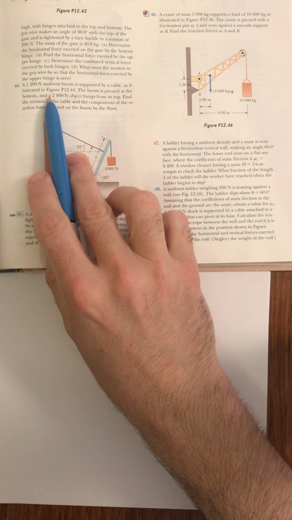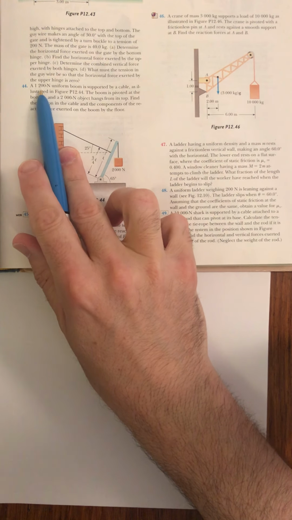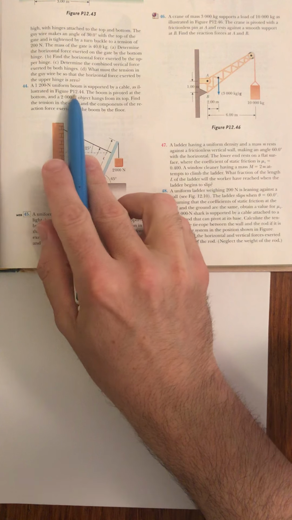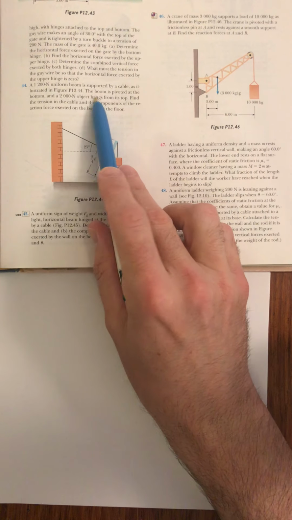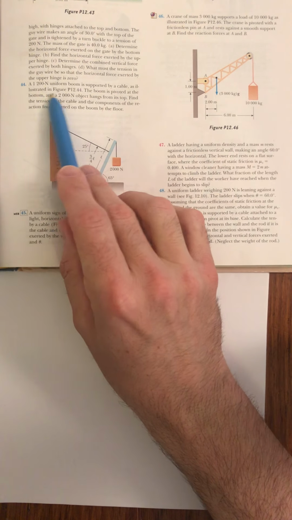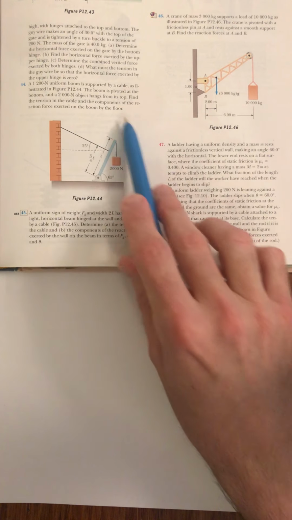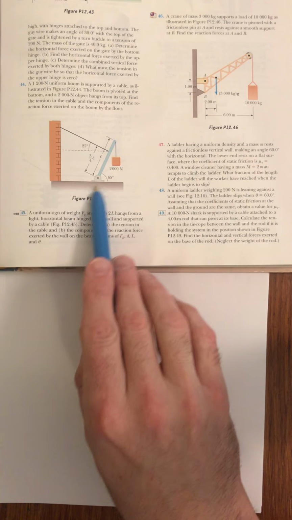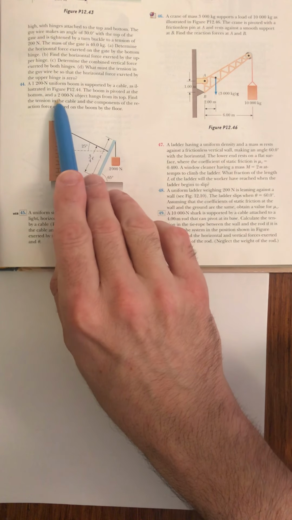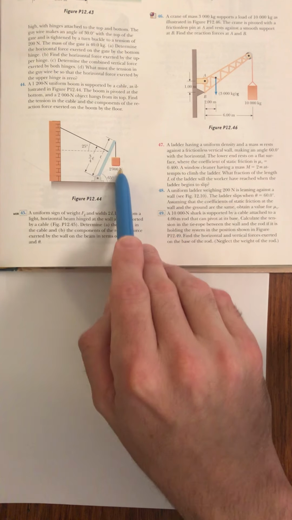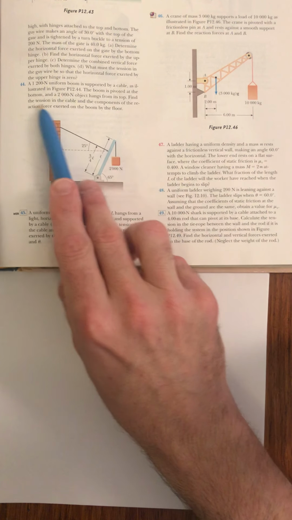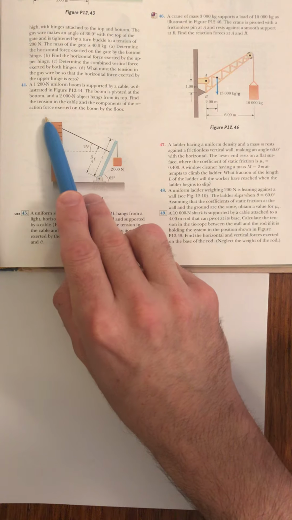So here we are. This is the problem we're doing. A 1200 Newton uniform beam, oh good, they gave us the weight, is supported by a cable as illustrated in figure here, so it's this one here. The boom is pivoted at the bottom, and a 2000 Newton object hangs from the top. Find the tension of the cable and the components of the reaction force.